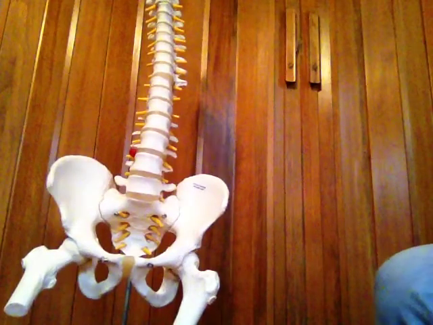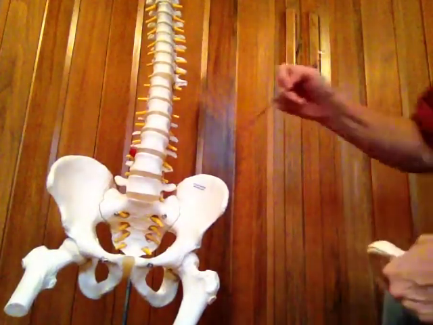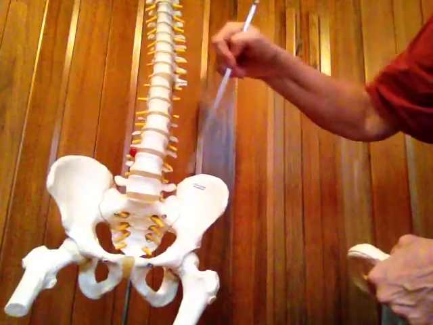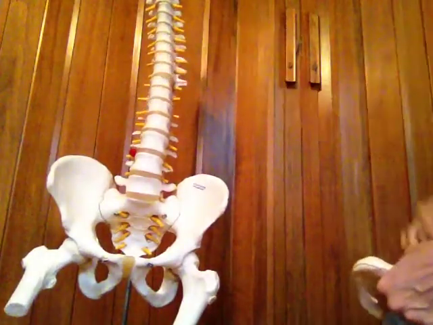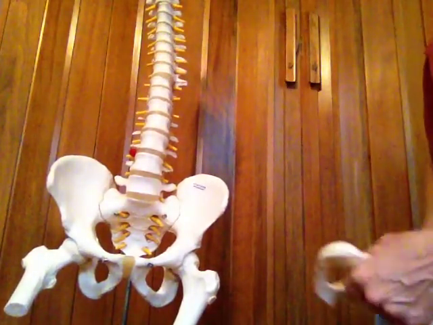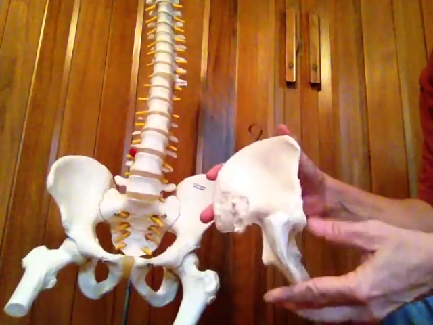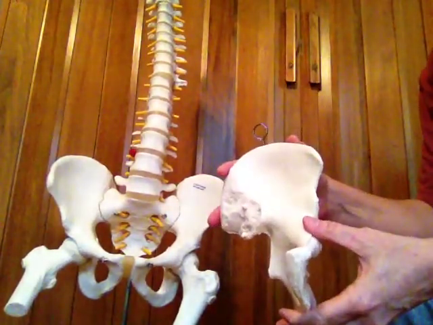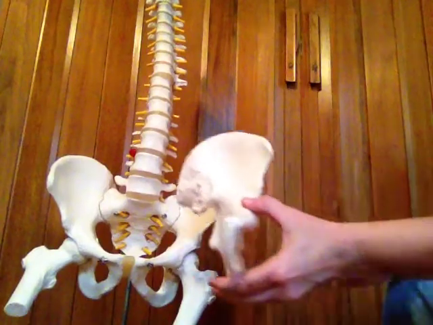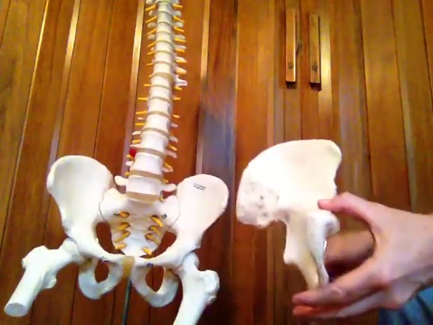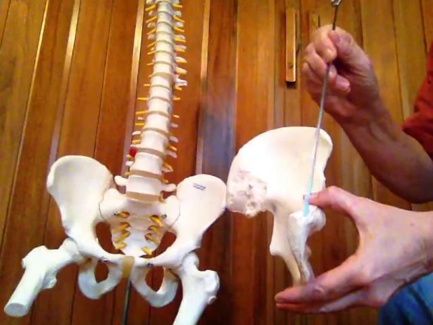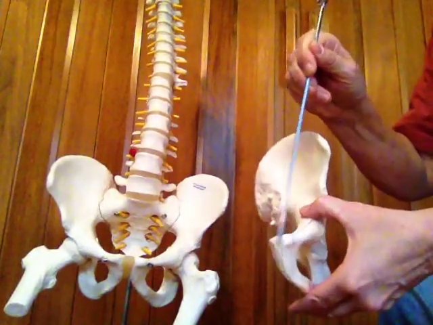Next we'll go to the pelvis. The pelvis is made up of two sides. Separately it's called the innominate bone, and I happen to have one right here. The innominate bone, this one is the left side, matches up nicely here. You can tell because this is the pubis area.